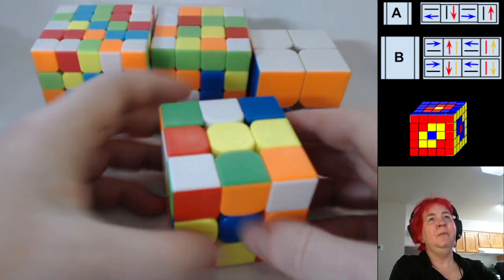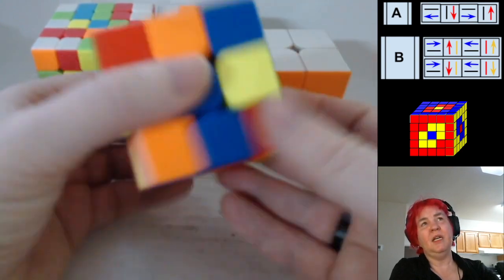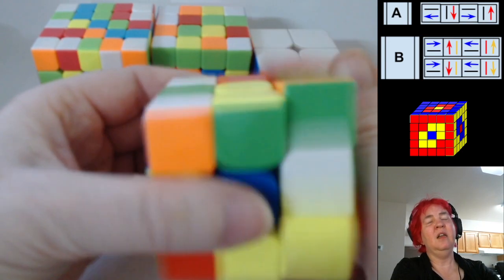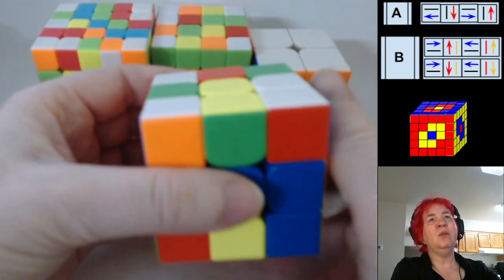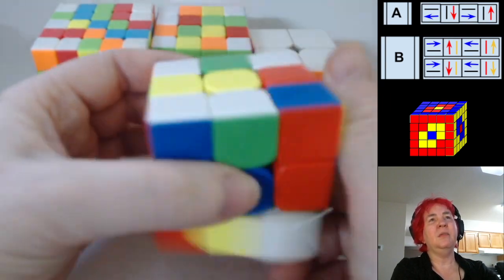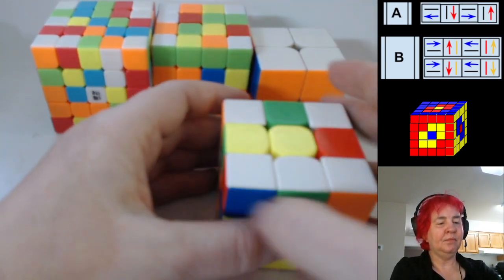Yellow's still happy. And A to bring the white back to the top again. Slide. Formula A, and keep the cube stable. As long as you don't twist the cube, then you're not messing up the rest of the cube that's already solved. So white's on top.